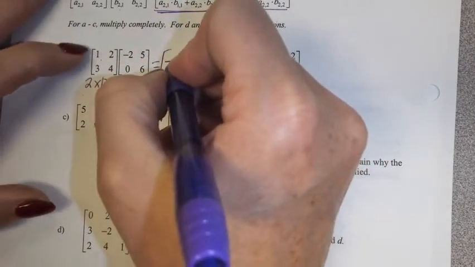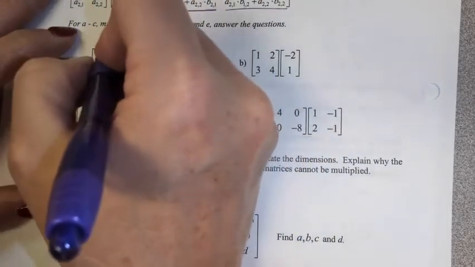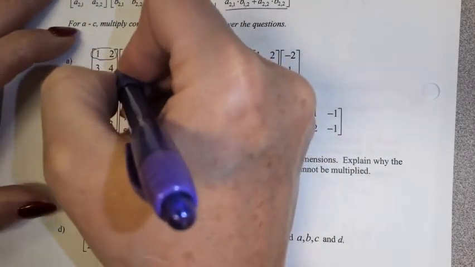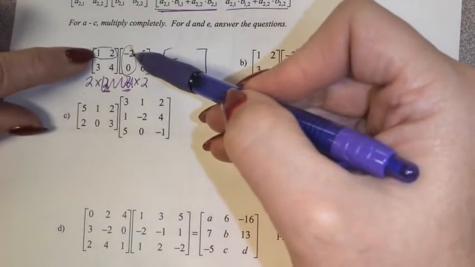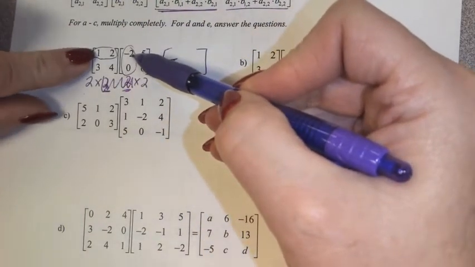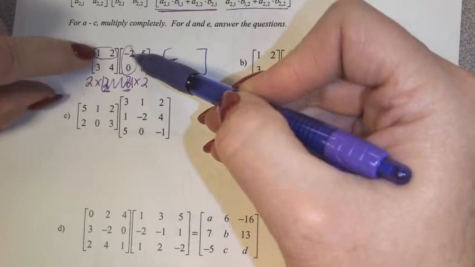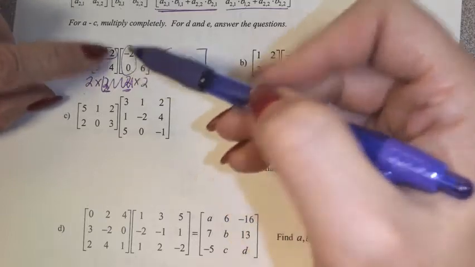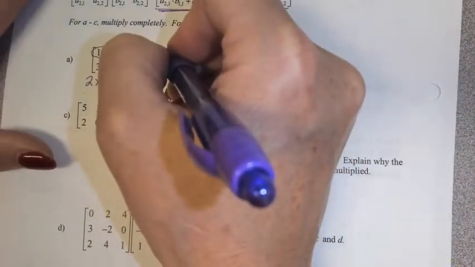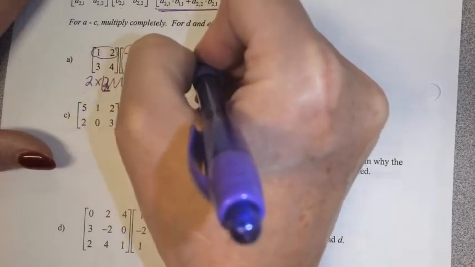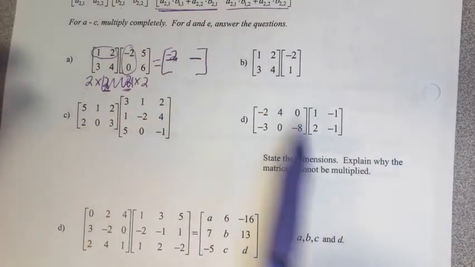Okay, so watch what we're going to get here now. On this first value, I'm using that first row and that first column, so I'm going to do 1 times -2 plus 2 times 0. And when I do that, -2 is going to be my answer.